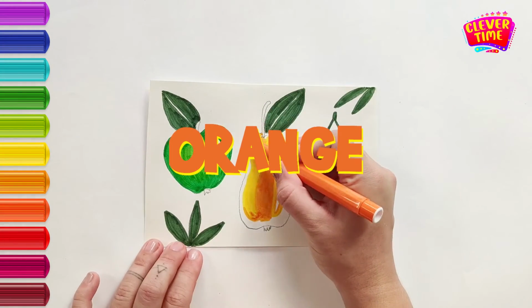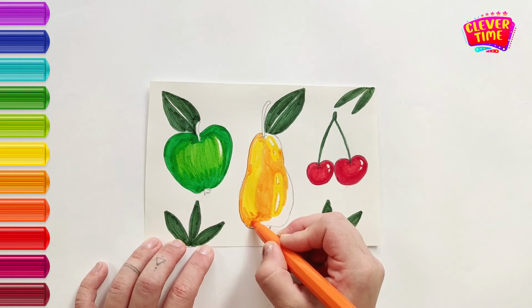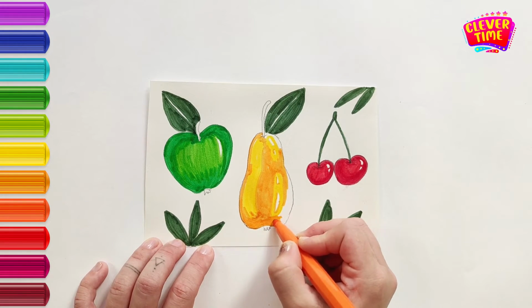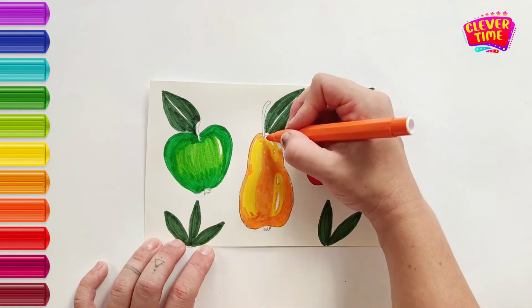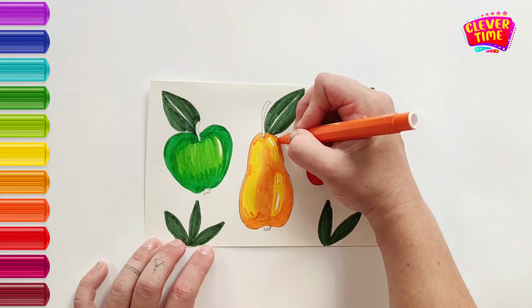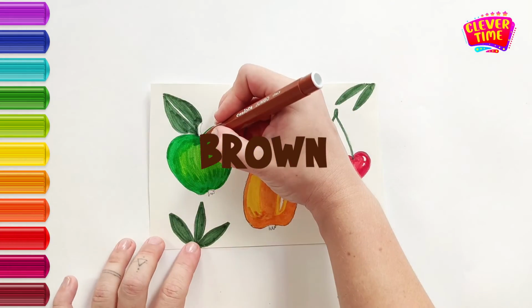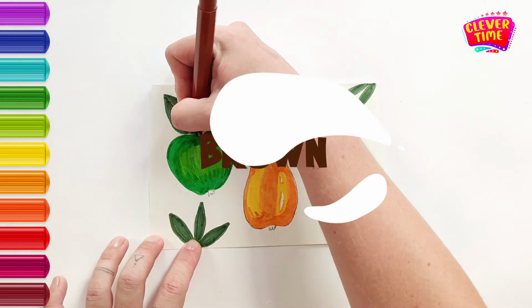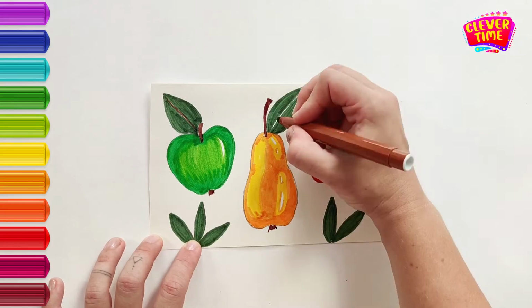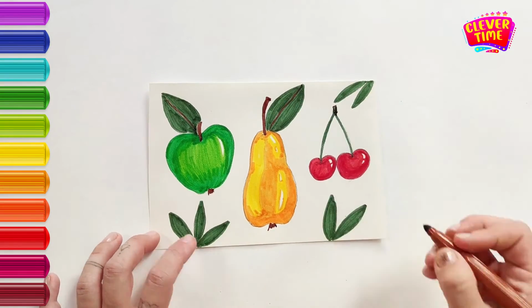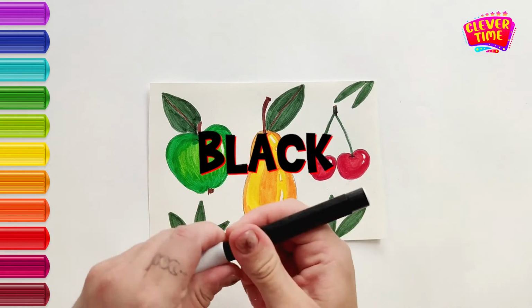Select orange color. Choose brown color. Pick up black color.